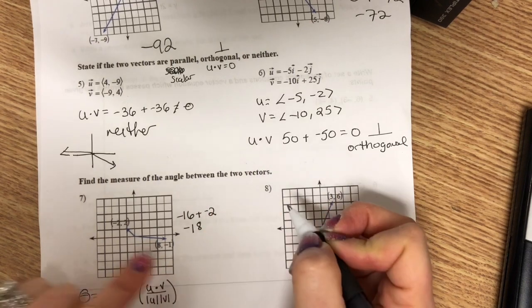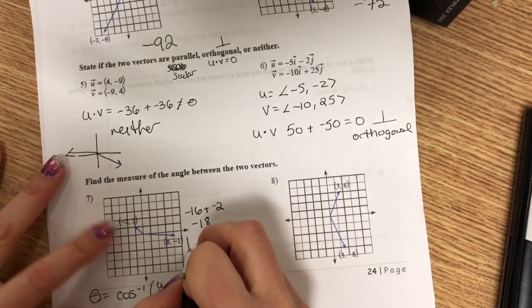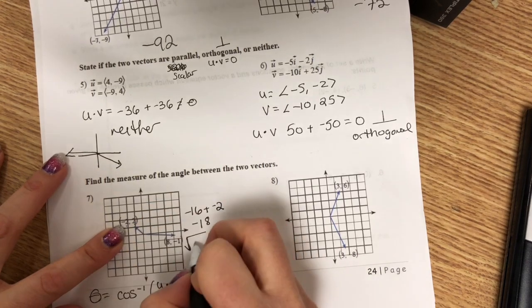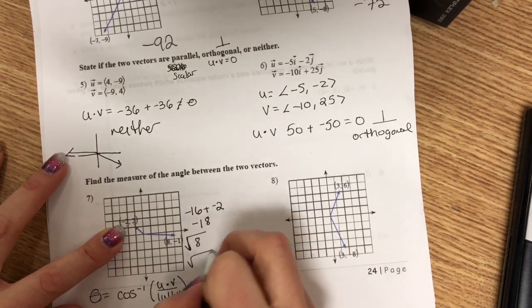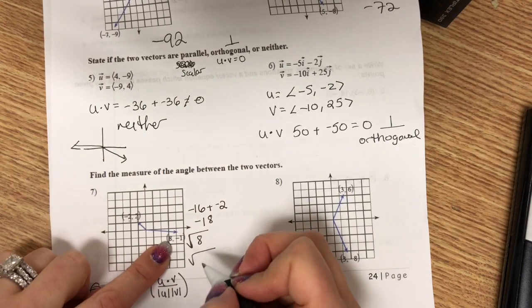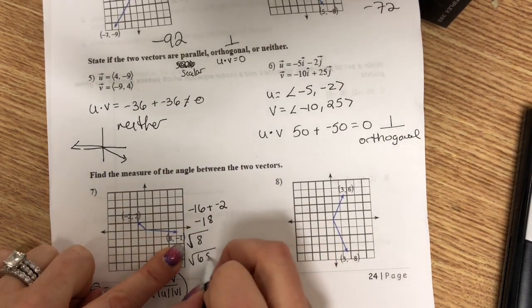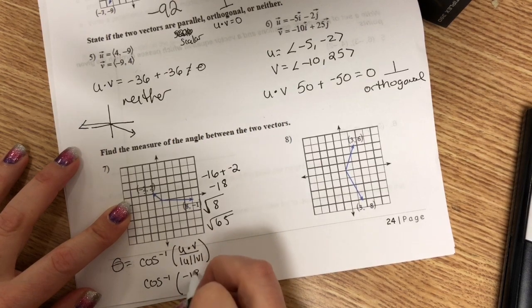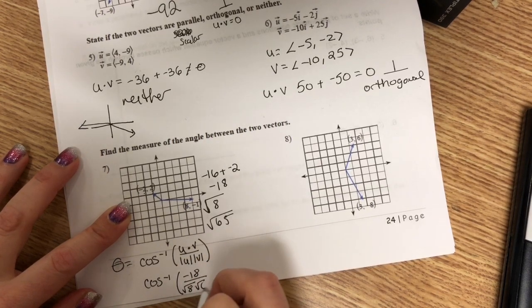So that's a dot product of negative 18. One magnitude is 2 squared plus 2 squared, the square root of 8. The other one is 64 plus 1, the square root of 65. So we're going to do cosine inverse of negative 18 over root 8, root 65.